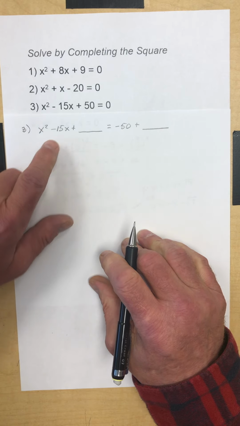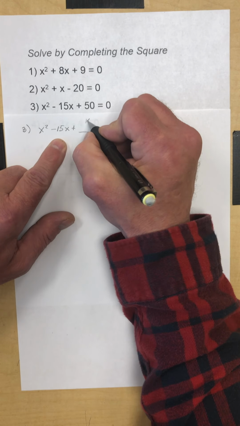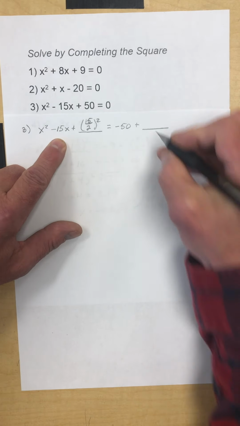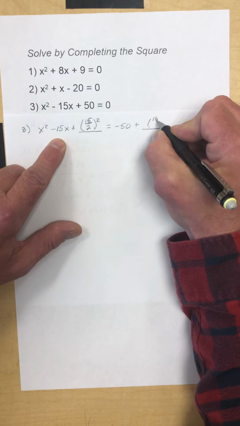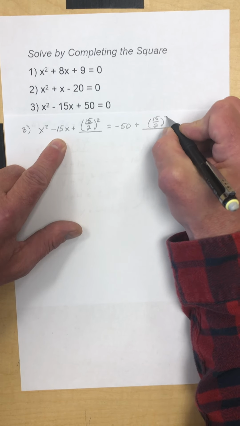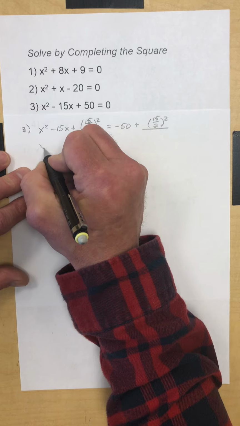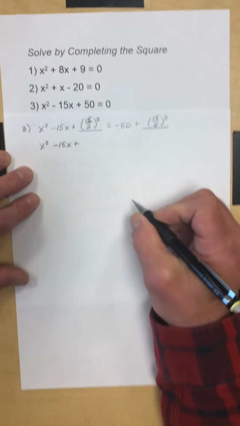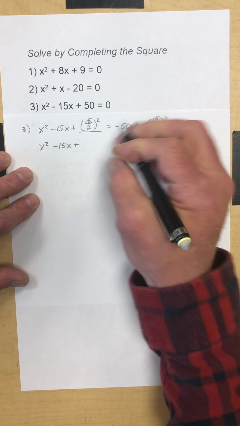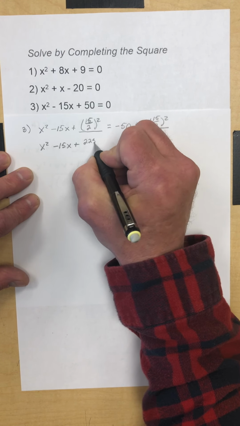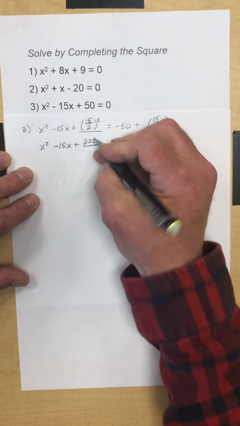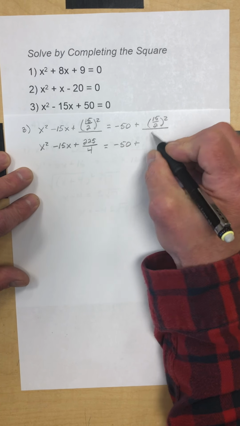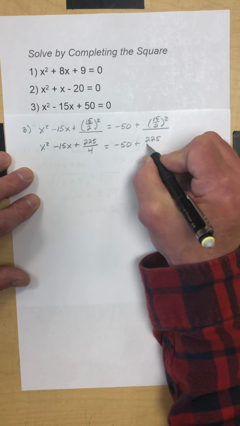All right, so let's see. I have to take the 15, divide it by 2, and then square that. So if I add that on the left-hand side, I have to do the exact same thing on the right-hand side. Okay, so I'm going to get x squared minus 15x plus. If I square both of these, 15 squared is 225. Okay, 2 squared is 4. So negative 50 plus our 225 over 4.